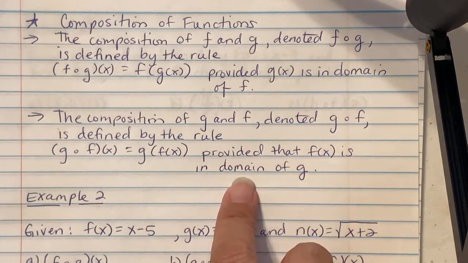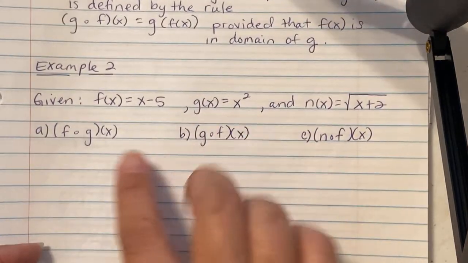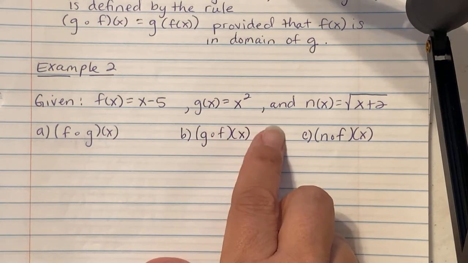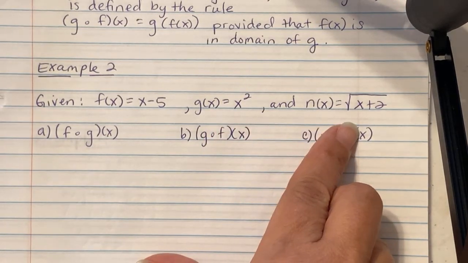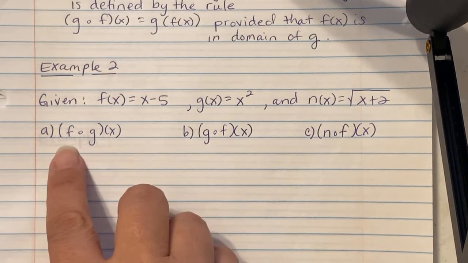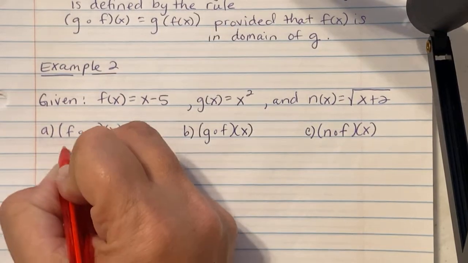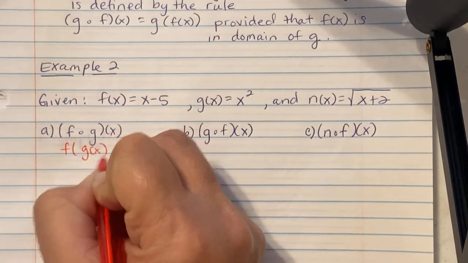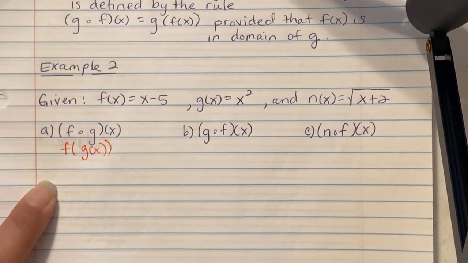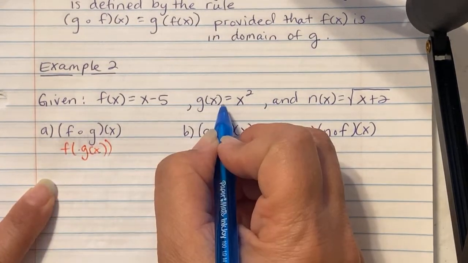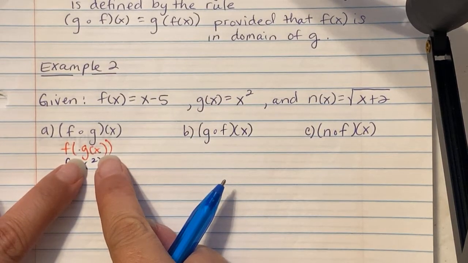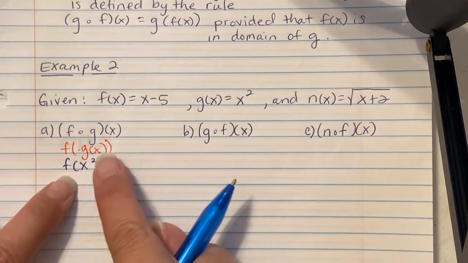So what does this all entail? If we look at example 2, it says we're given f of x equals x minus 5, g of x equals x squared, and n of x is the square root of x plus 2. On A, they want us to find f of g of x. So remember, rewrite this the way it's supposed to be: f of g of x. I'm going to take my f equation and plug in the g of x equation into it. So it's f of x squared. I replaced by substitution g of x. G of x is x squared.